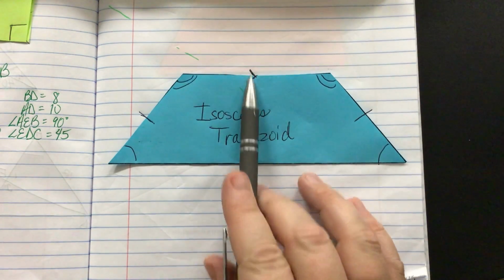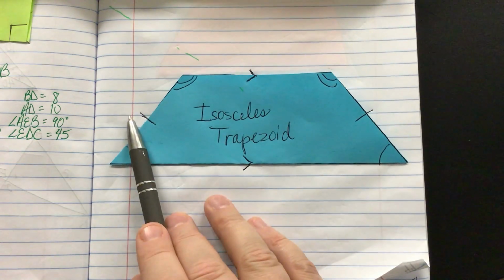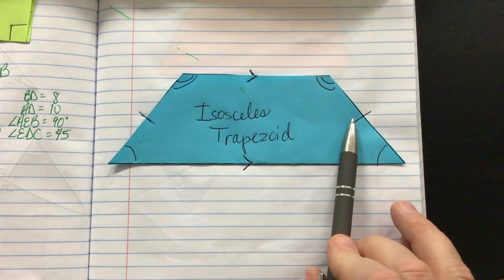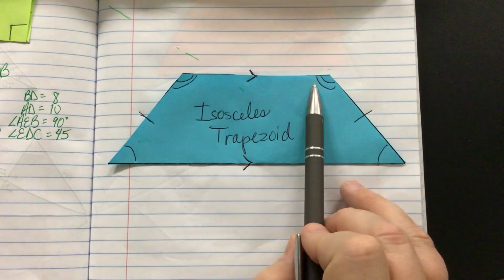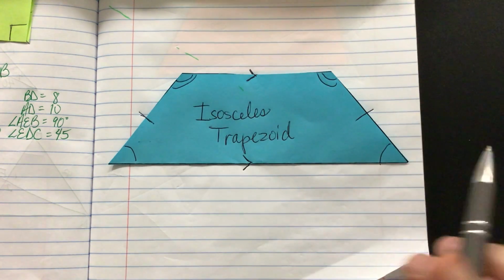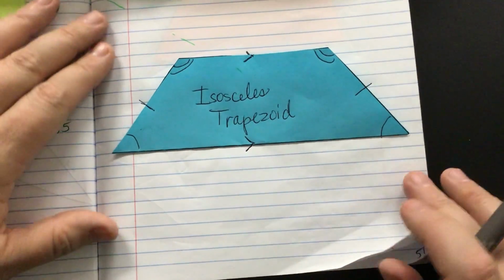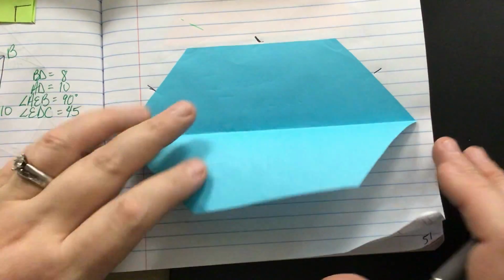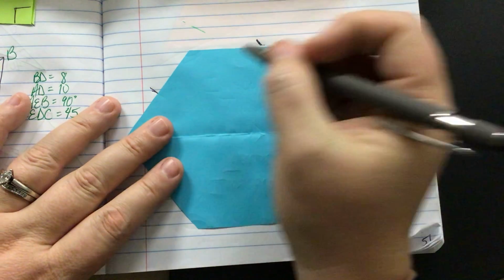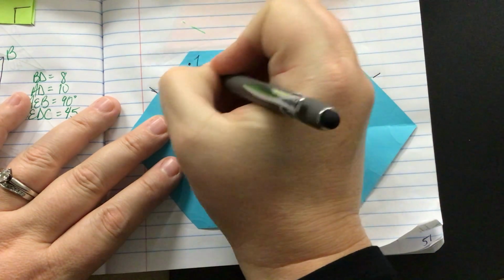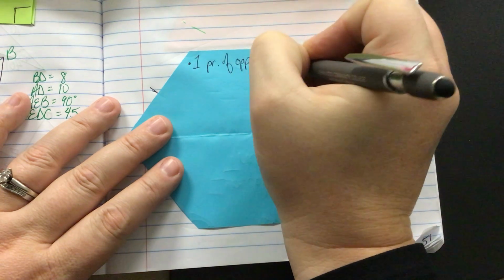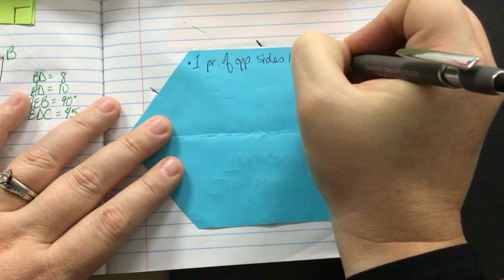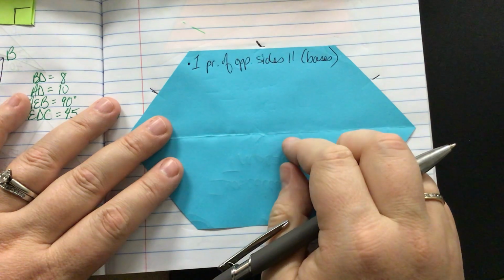So again, it's a trapezoid, so the bases are parallel. Since it's isosceles, the legs are congruent, and then we have what we call lower base angles congruent and upper base angles congruent. Okay, so on the inside, if we list out the properties we were just talking about, again, since it's a trapezoid, it has one pair of opposite sides parallel.